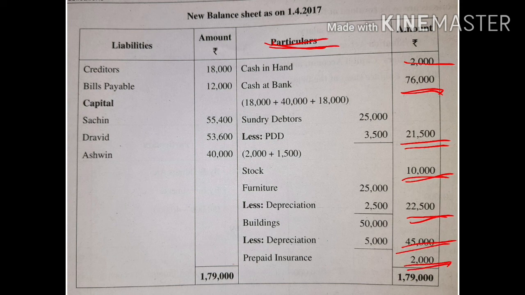Total 1,79,000. Okay. Next, this side, liability side: creditors 18,000, bills payable 12,000, and capital Sachin 55,400, Dravid 53,600, and Ashwin 40,000. So total 1,79,000. So you are getting the tally amount in the new balance sheet.